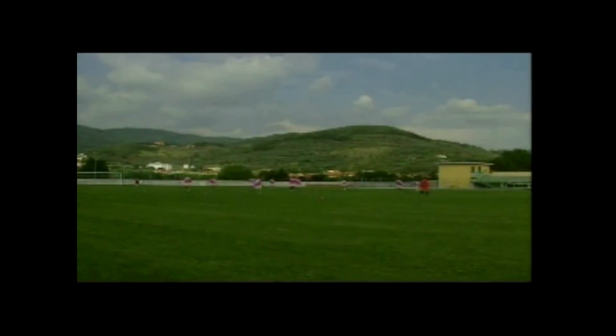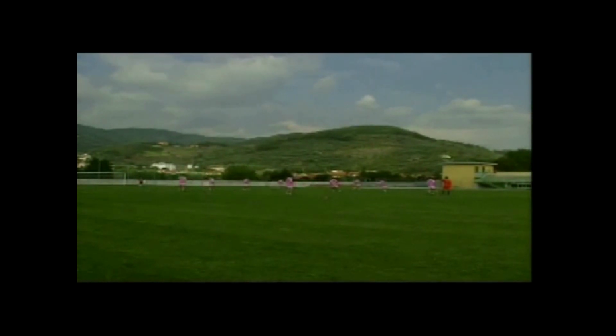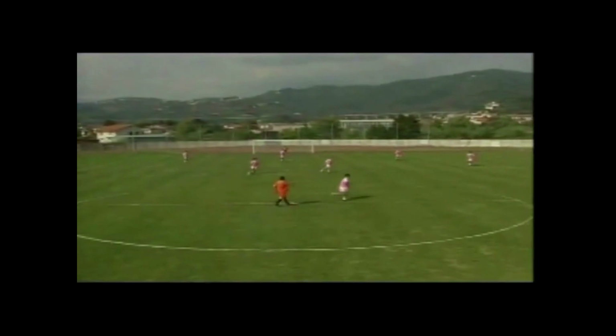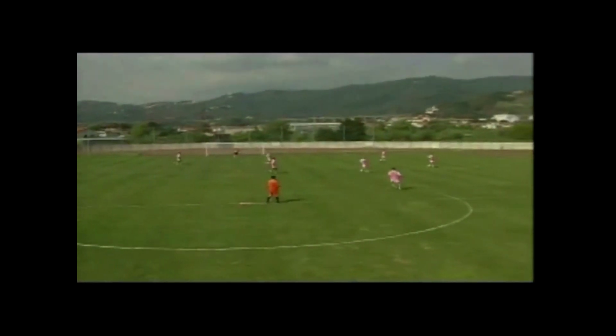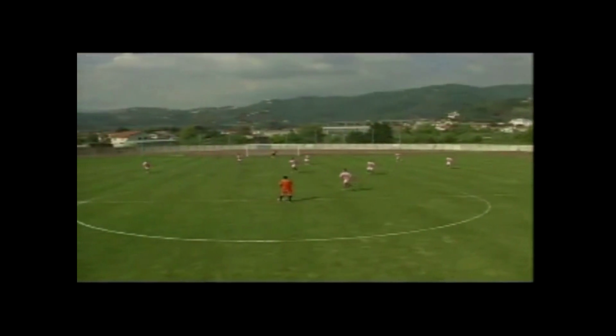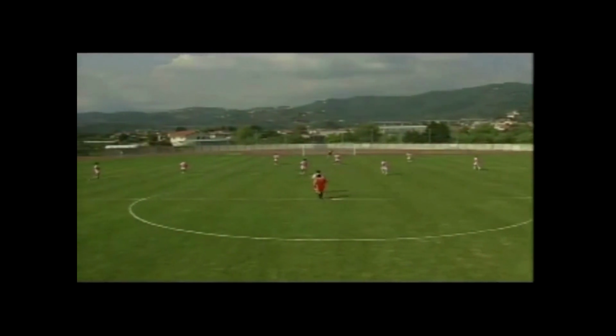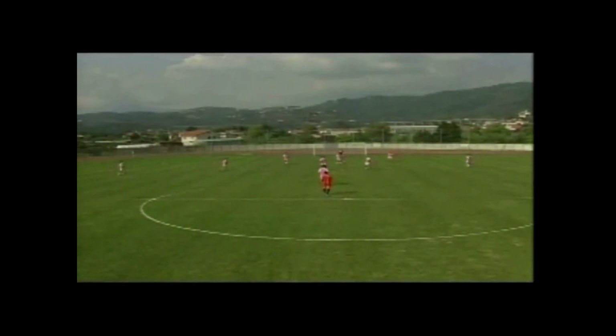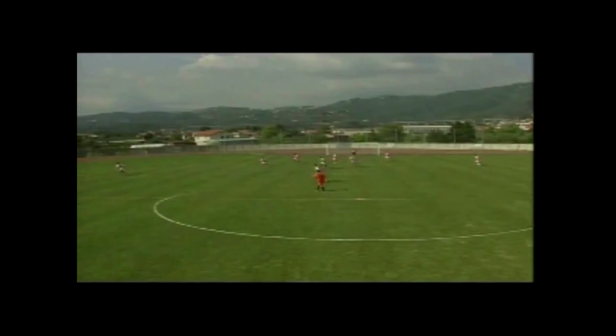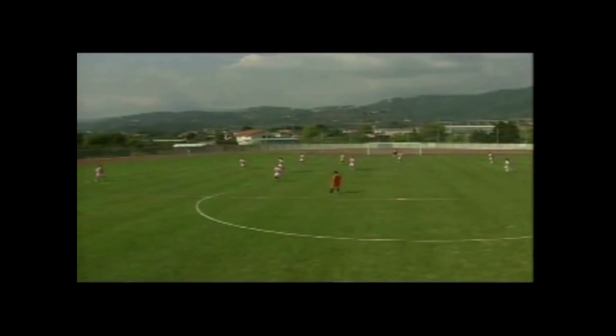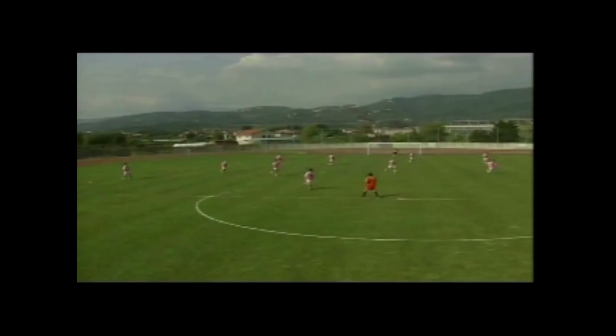The team must move quickly and with good timing while remaining compact. In order to learn these movements more easily, it is best to first carry out this exercise in a smaller space, and then, once the movements have been learned, on a regular size field.